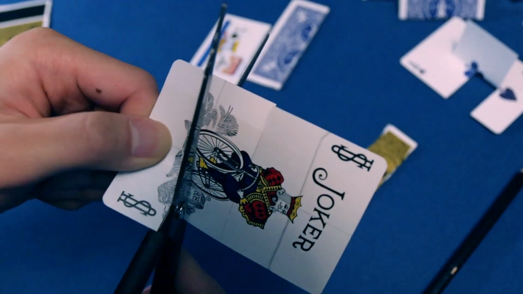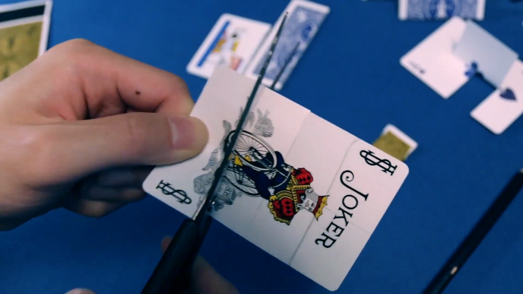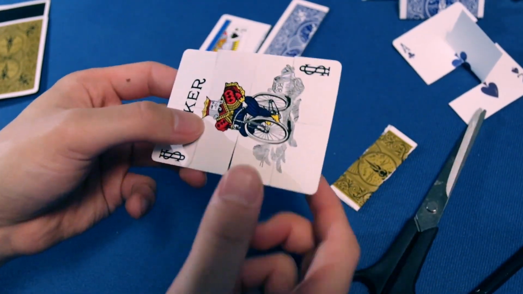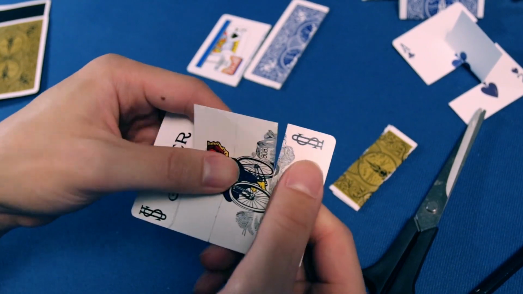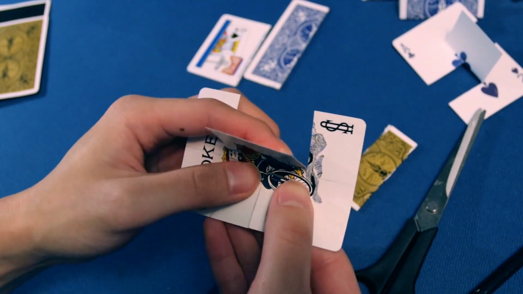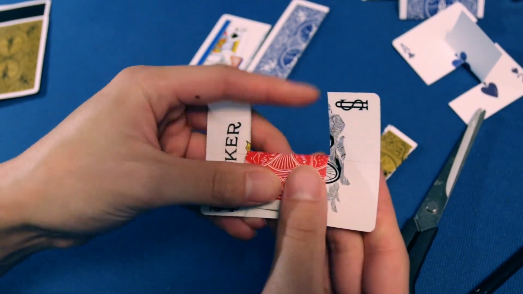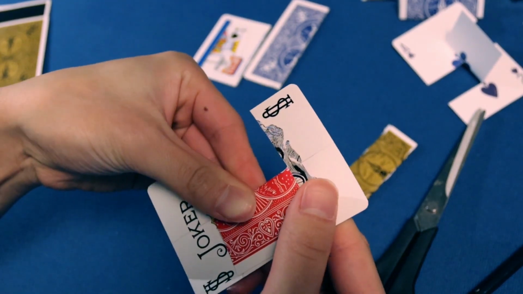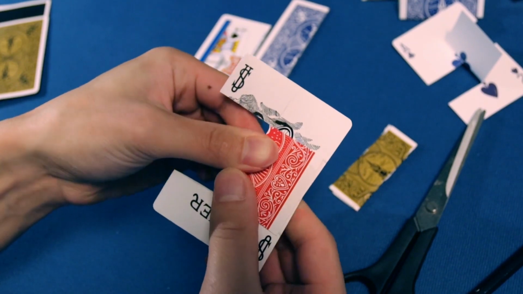Sometimes you're a bit too cautious and you don't reach the center mark, but make sure that it is actually at the center mark. Now take your flap and fold it towards you until it creases. Make sure that it creases, and then just press down.